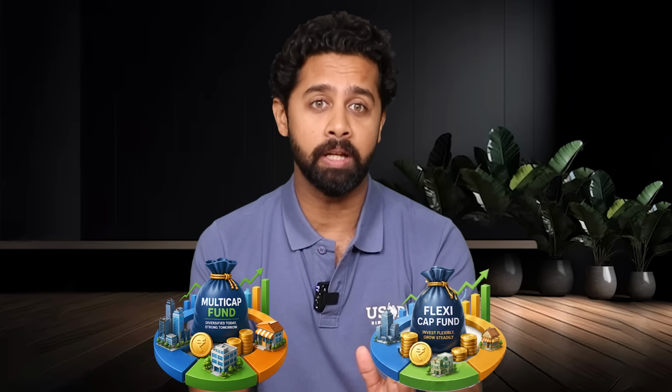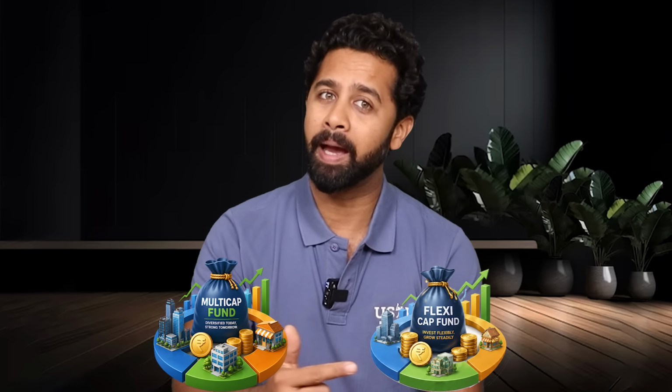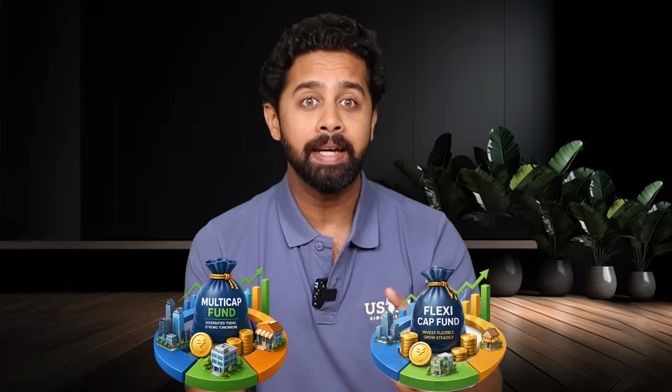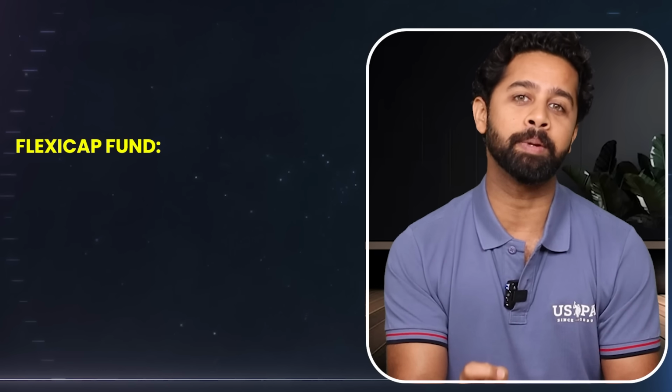At first glance, multi-cap and flexi-cap look very similar. After all, both categories can invest in large cap, mid cap, and small cap companies. But the real difference is not where they invest. It's how much they invest in each segment, and more importantly, who decides that allocation. Let's start with Flexicap fund. As the name suggests, they offer flexibility.